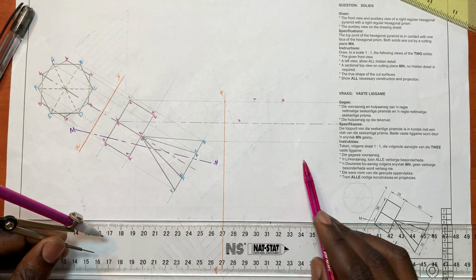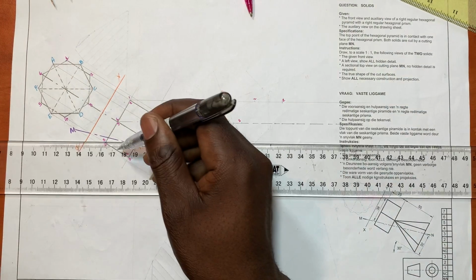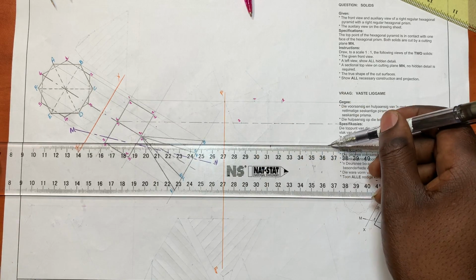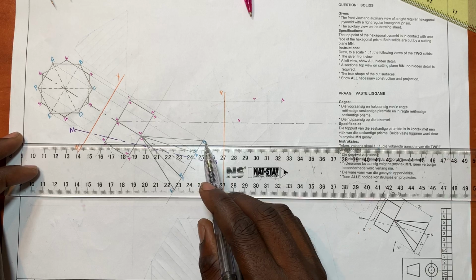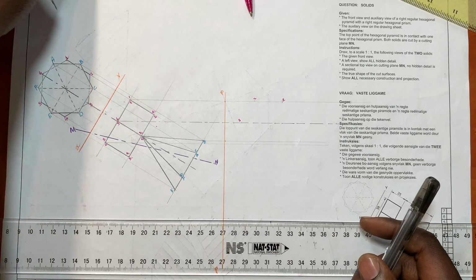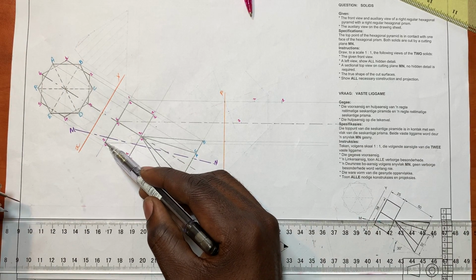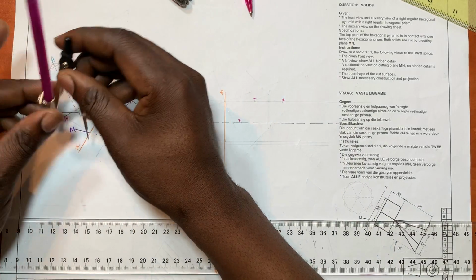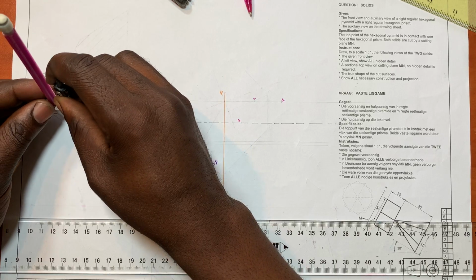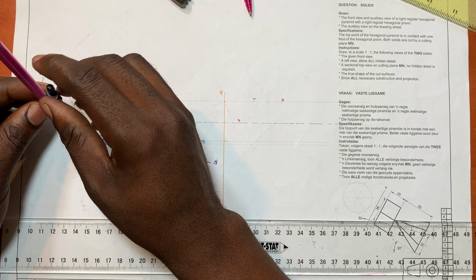So firstly construct the point 4. That goes very close to point B of the bottom. Okay, so now this is point 4. You place it right here, further extend to point 4 along your line of XY, the given XY.